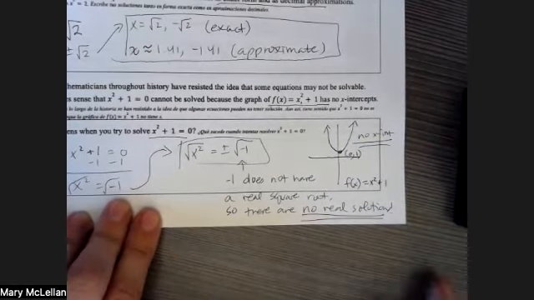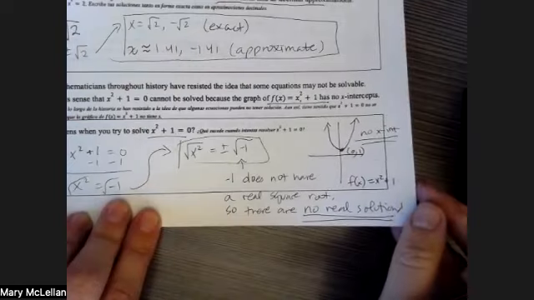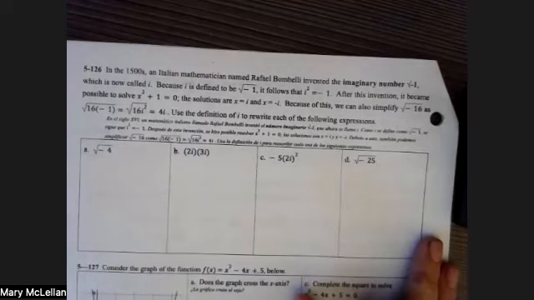But finally, today's the day. We're taking the story further. Imagine it's the 1500s. We're in Italy.